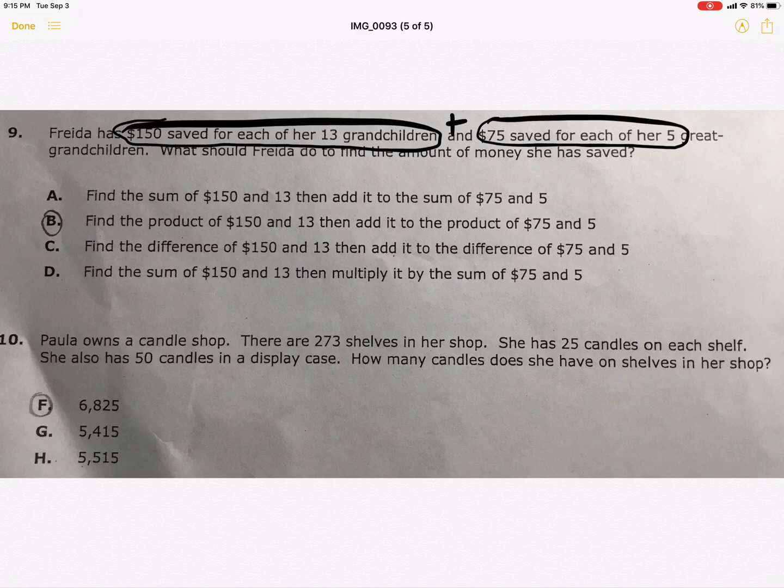Since we're doing addition, and we're not being asked to solve, we're just being asked to find what she needs to do. So if we're doing addition, but are we? See, we're not adding two things.